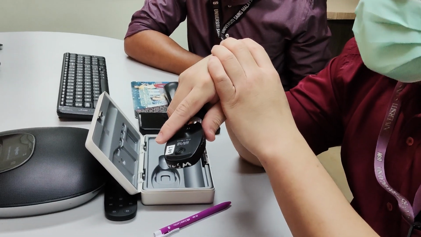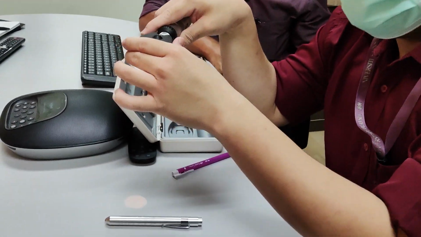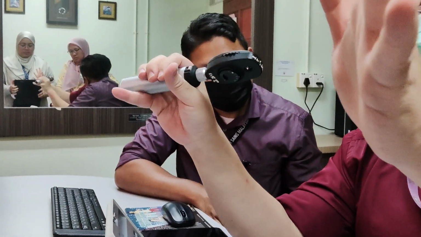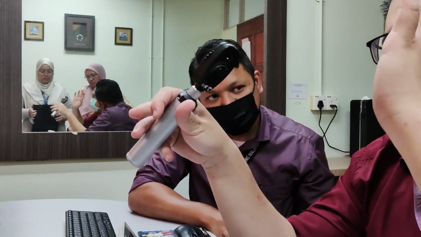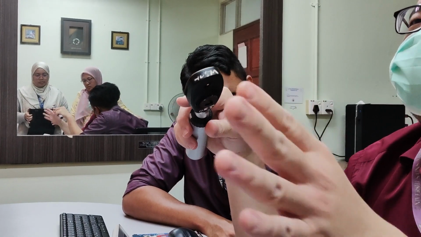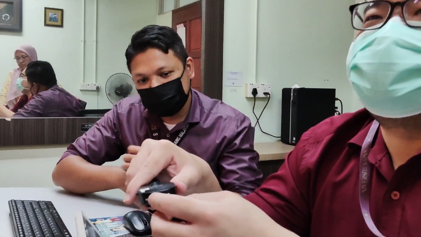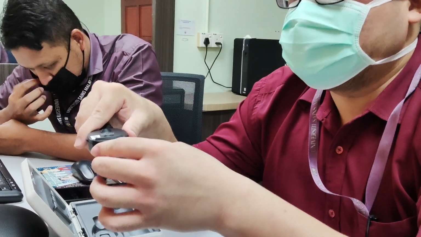Okay, if you are checking the patient and you do not have any dilating drop, the pupil is not dilated. You are checking the patient in a dark room, a dark environment. By default, normal physiology, in a dark room our pupil will dilate. So you use a medium beam. Tapi ini tak ada lah. Okay, you use a medium beam.